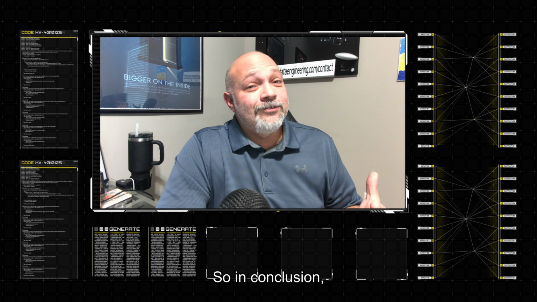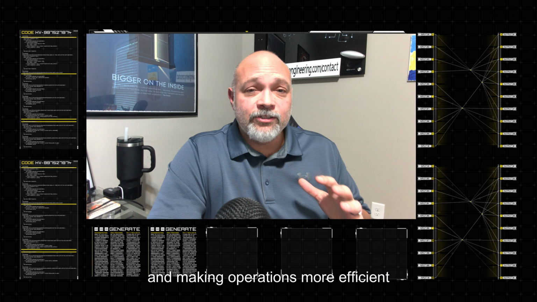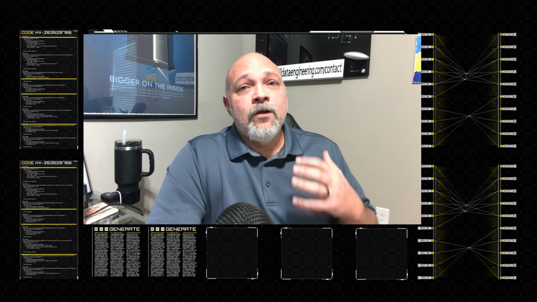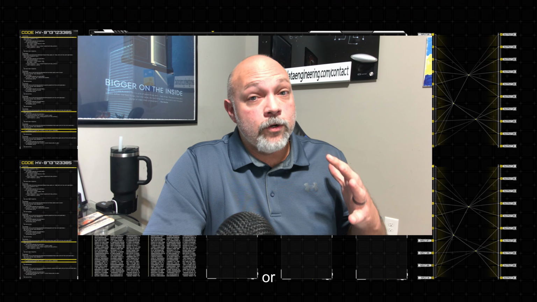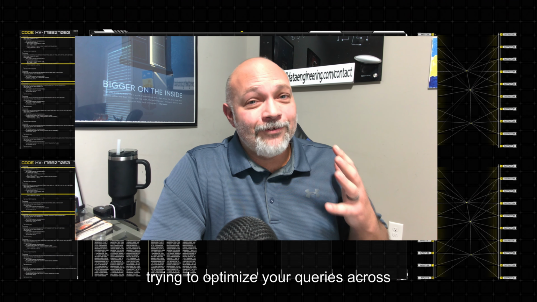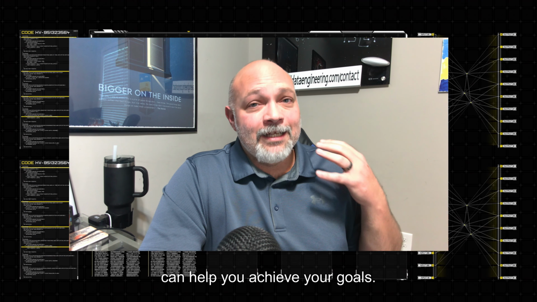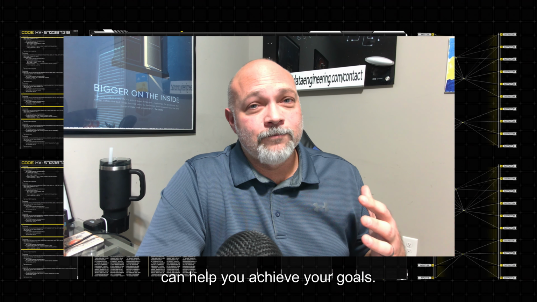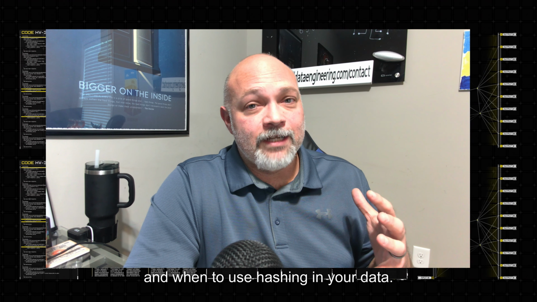So, in conclusion, hashes are incredibly powerful tools for both securing your data and making operations more efficient at scale. Whether you're securing passwords, verifying data integrity, or trying to optimize your queries across multiple complex environments, hashes can help you achieve your goals. I hope this has helped you understand why and when to use hashing in your data.